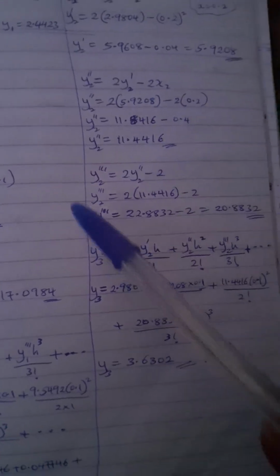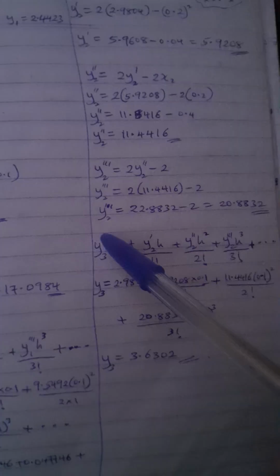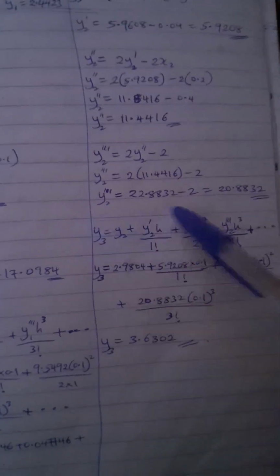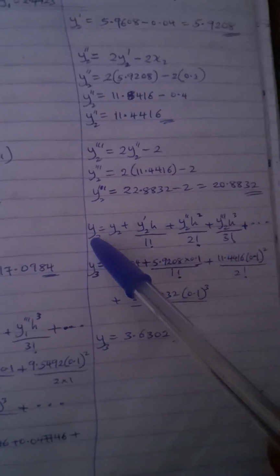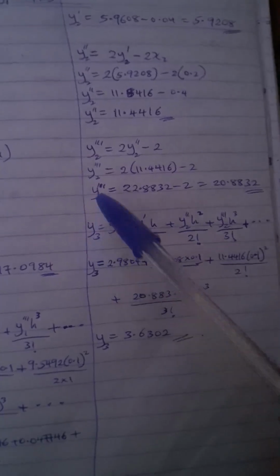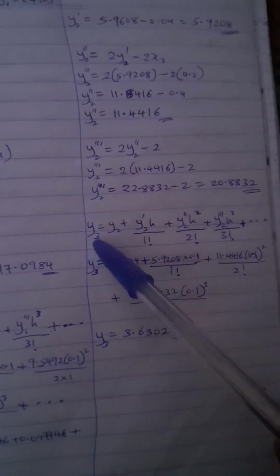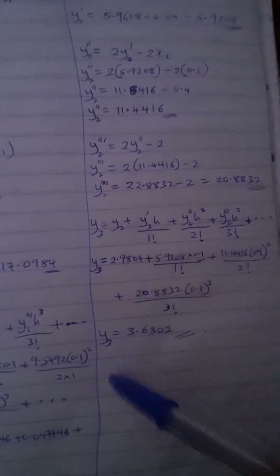After that, you still do it for the third derivative. After that, the next thing is what? After the third derivative, you now substitute it into y(k+1), which is 2 plus 1. You know you are dealing with y2. That y(2+1) is y3, to get your y3, and so on like that.